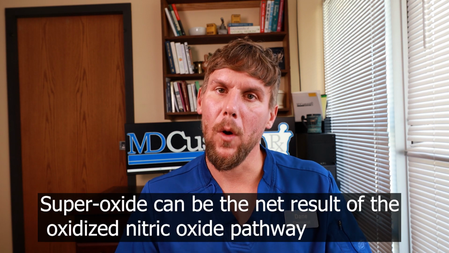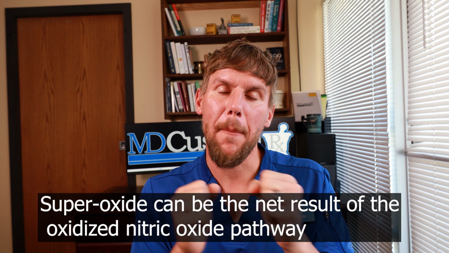I forgot to mention some examples of free radicals and also antioxidants. So an example of a free radical, I do mention superoxide as a net result from nitric oxide if one of the nitric oxide pathways, one of the cofactors, so a building block in that pathway, has become oxidized or affected by a free radical. So I said it was a superoxide, and that is indeed a free radical. Another example of a free radical is hydrogen peroxide.